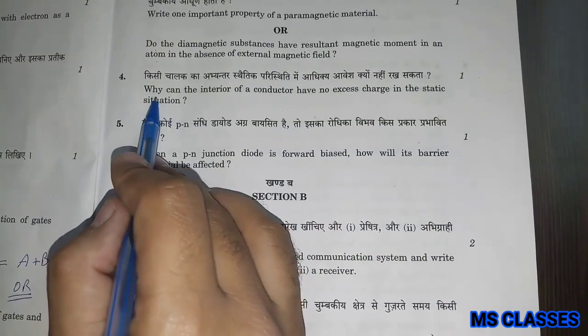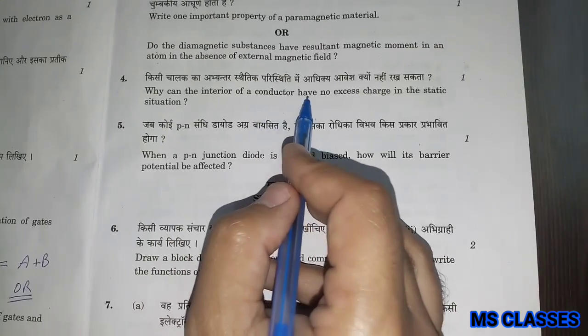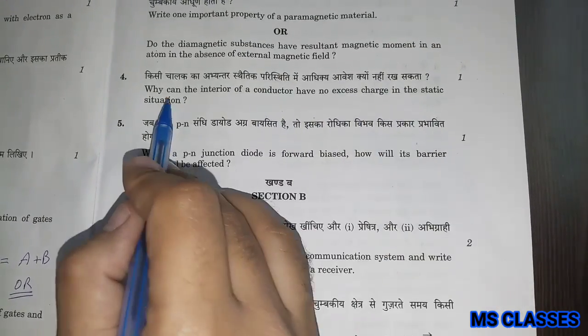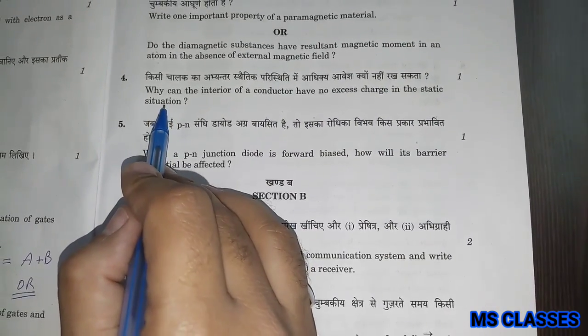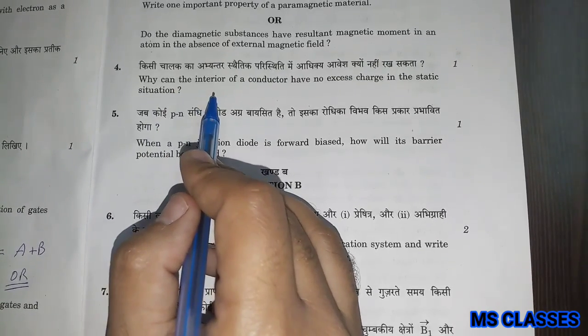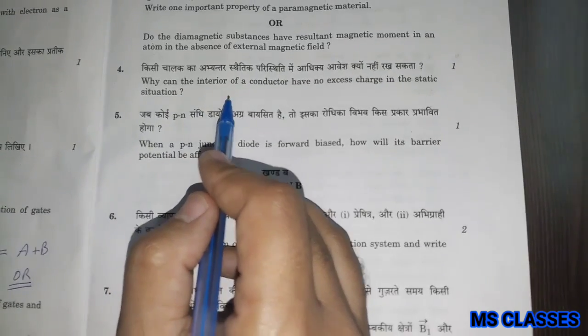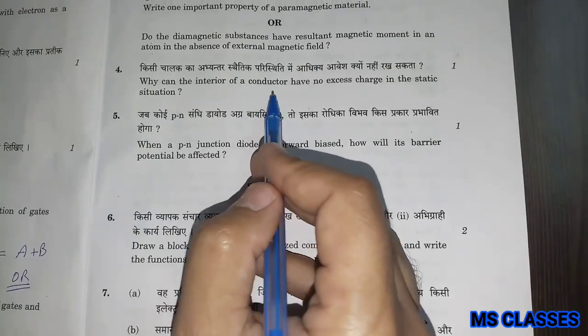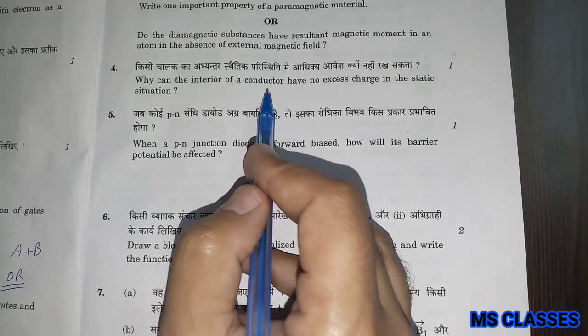Question number 4. Why can the interior of a conductor have no excess charge in the static situation? The answer is, if a conductor is placed in the external electric field, say E, the force due to E is F is equal to QE.